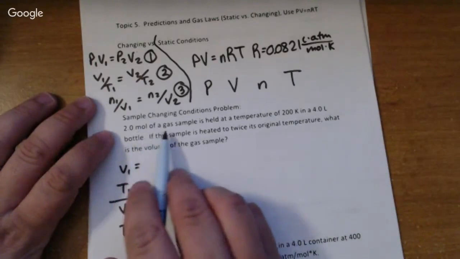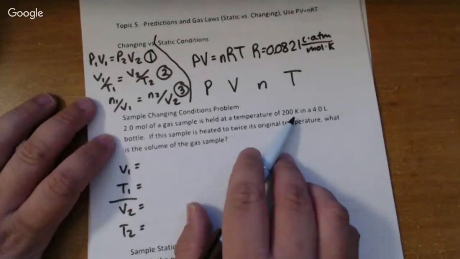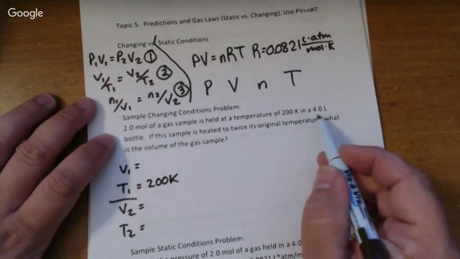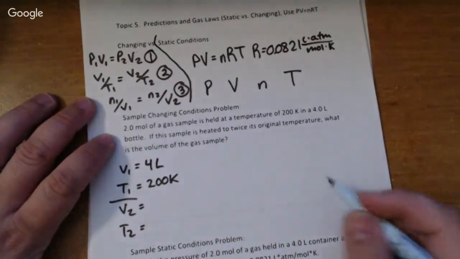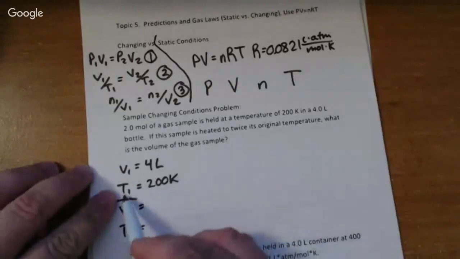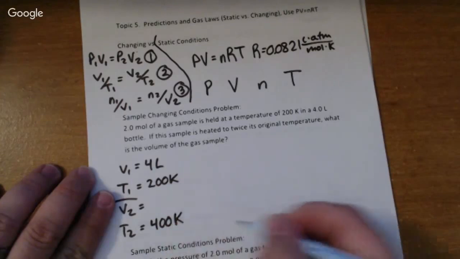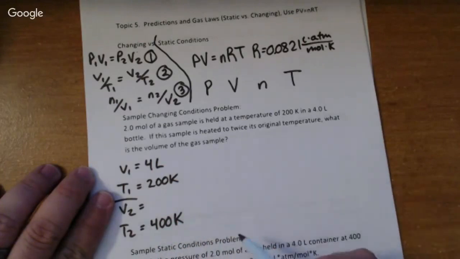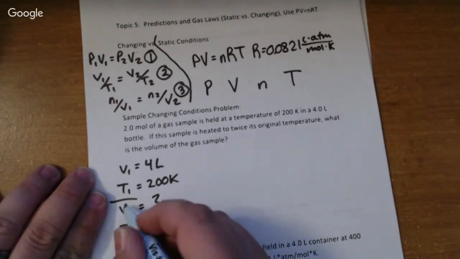Now, it says 2 moles of a gas sample is held at a temperature of 200 K. Well, that sounds like where it starts. So my T1 is 200 K. It's in a 4-liter bottle, so my V1 is 4 liters. If this sample is heated to twice its original temperature, that means that if I started at 200 K, my T2 where I end up is going to be twice as big, so it'll be 400 K. It says, what is the volume of this gas sample after it's heated up? So my V2, I don't know. That must be what I'm solving for.